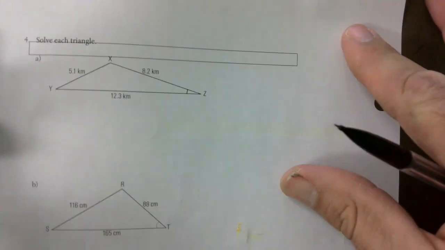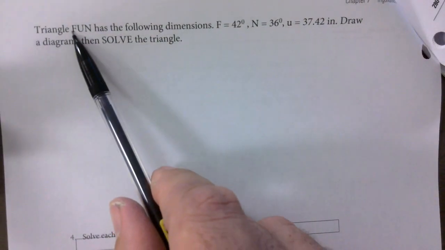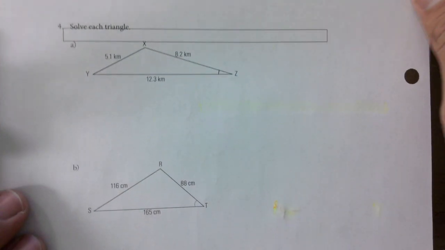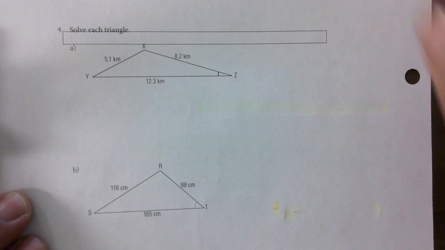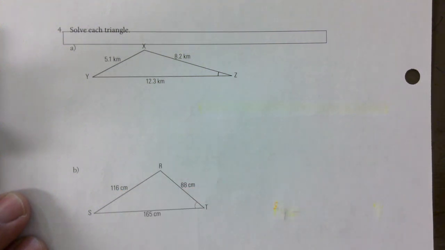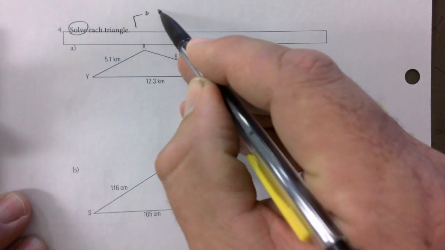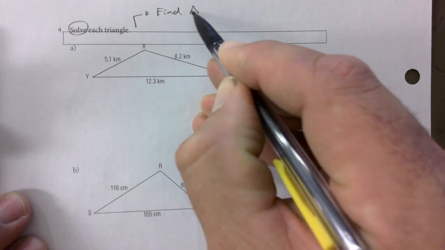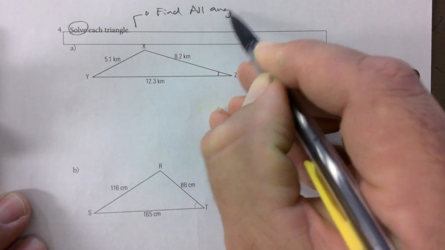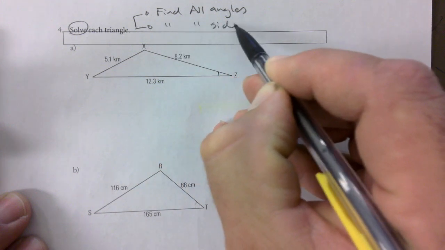So flip over. We're going to do this triangle fun a little later. Just go to 4. So solve each triangle, it says on page 279, right? What does solve each triangle mean? Find all angles. Find all sides.